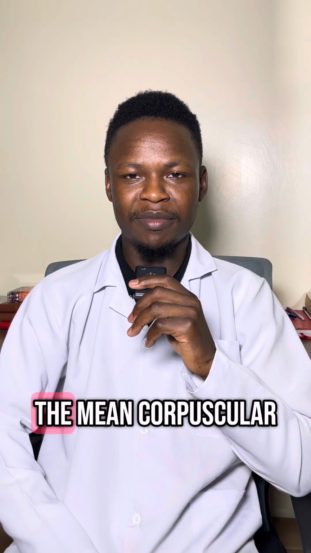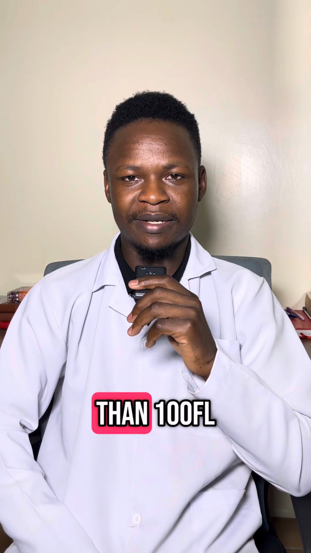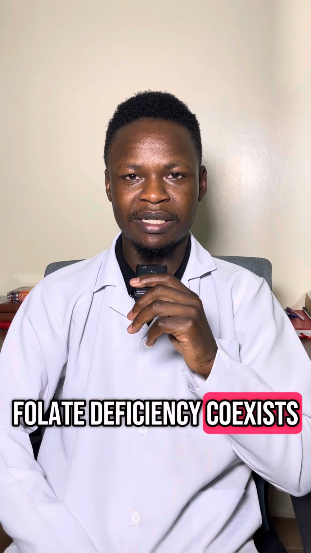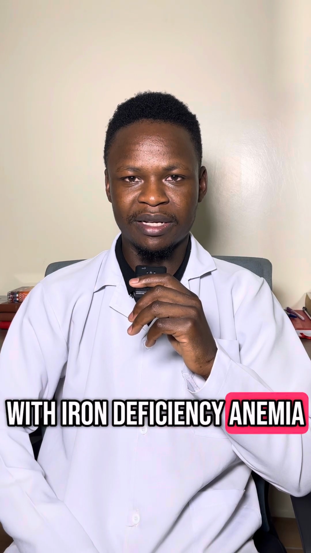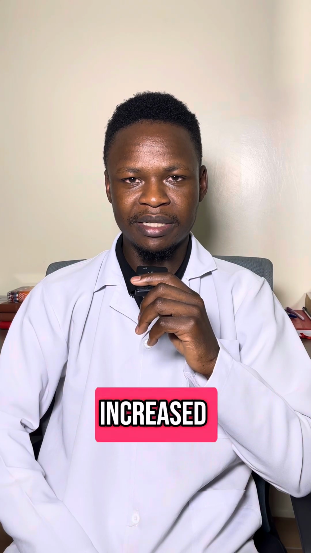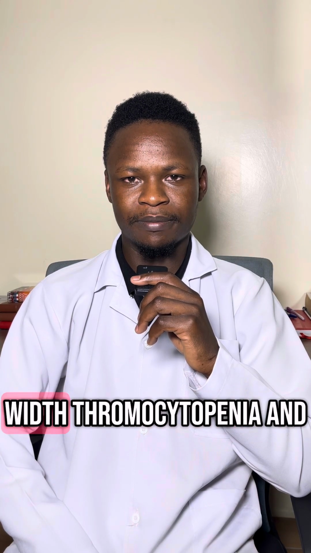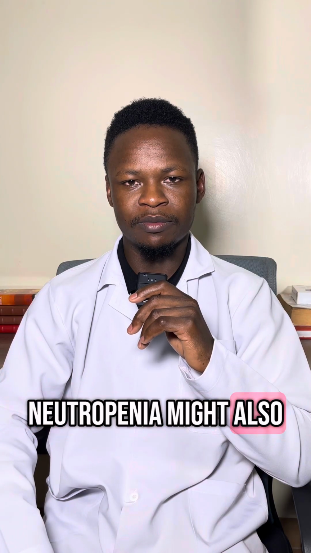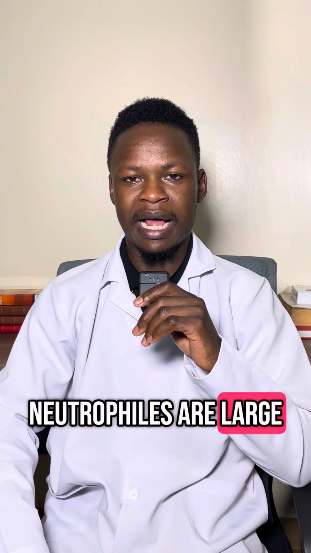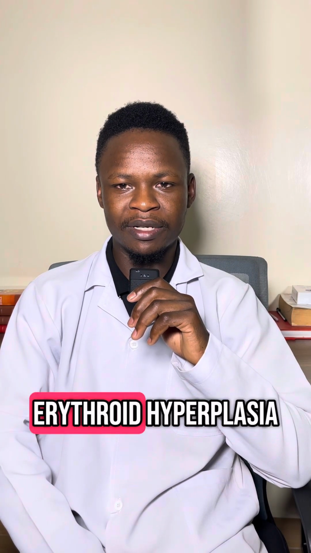Laboratory investigations. First, we can do a complete blood count. The mean corpuscular volume is greater than 100 femtoliters, except in situations where folate deficiency coexists with iron deficiency anemia. In this case, the mean corpuscular volume will be within the normal range, but there will be an increased red cell distribution width. Thrombocytopenia and neutropenia might also be present. In the peripheral blood smear, we'll find macro-ovalocytes, and the neutrophils are large and hypersegmented with more than 5 lobes. Bone marrow is hypercellular due to erythroid hyperplasia.